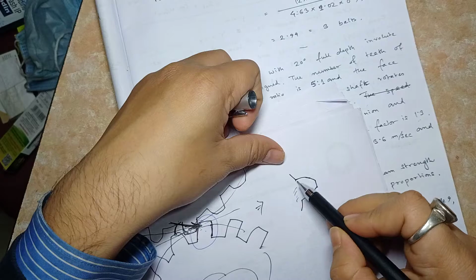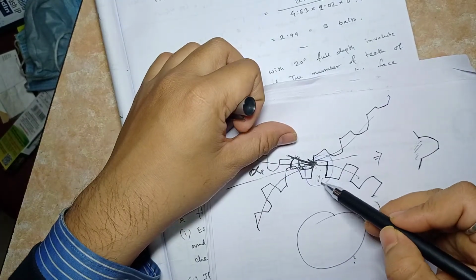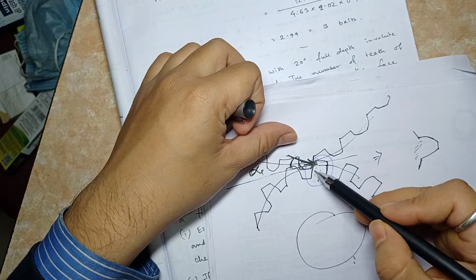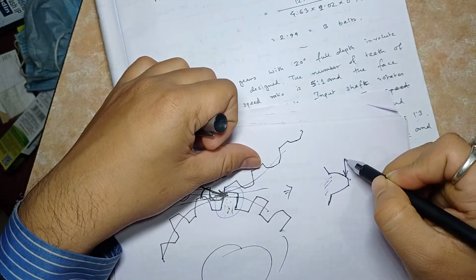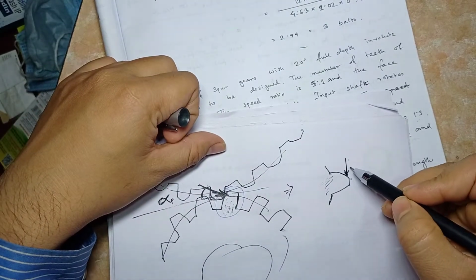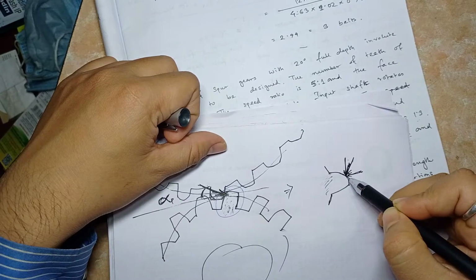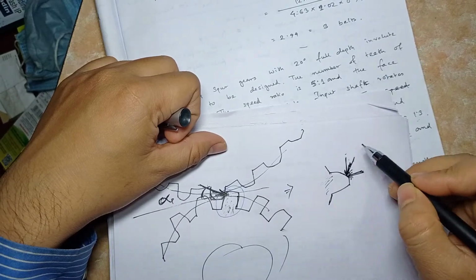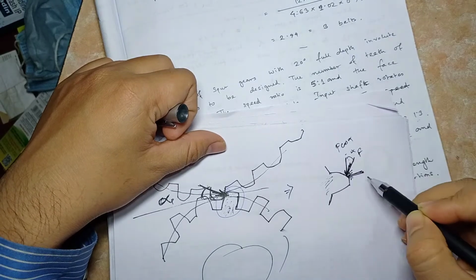This is a part of the gear, it is a solid connection, right? So this part is kind of free, and here we have applied a load, so you can consider it like this. This force is at an angle, so we'll consider its components. This one is alpha. Let's say this force is F, so this is F cos alpha, this is F sin alpha.